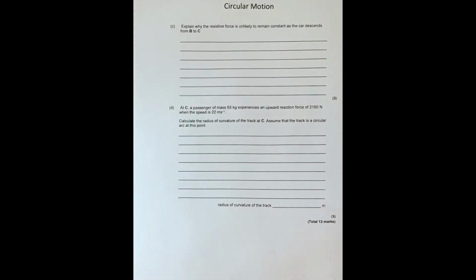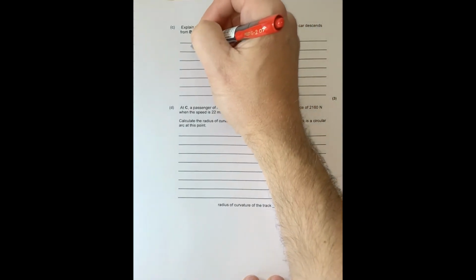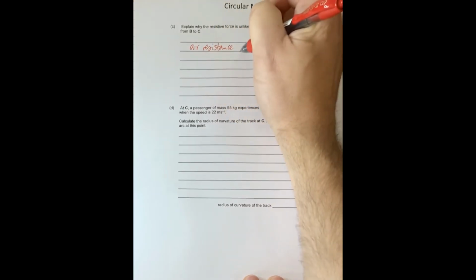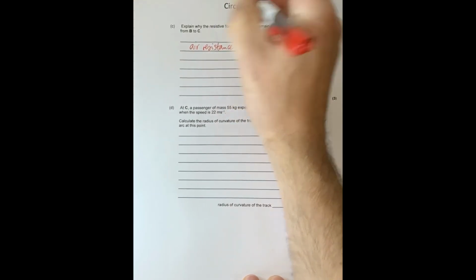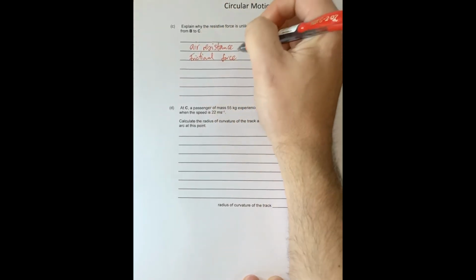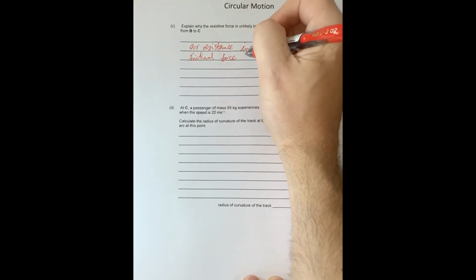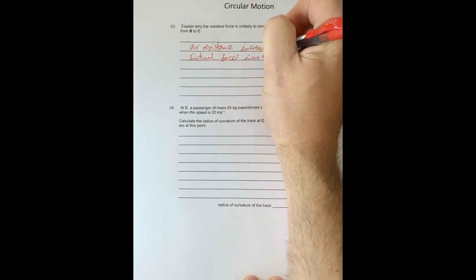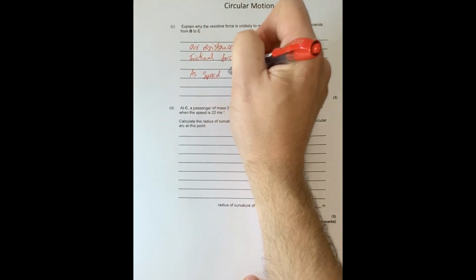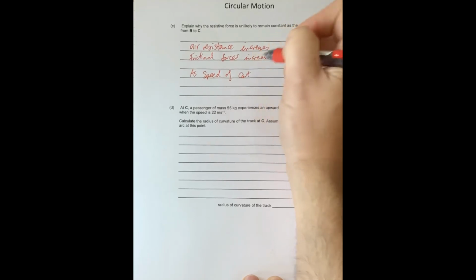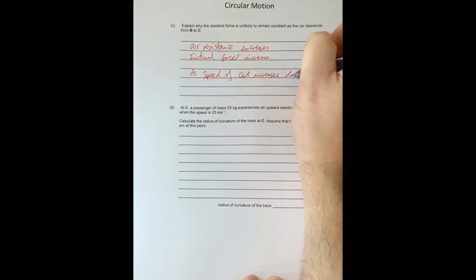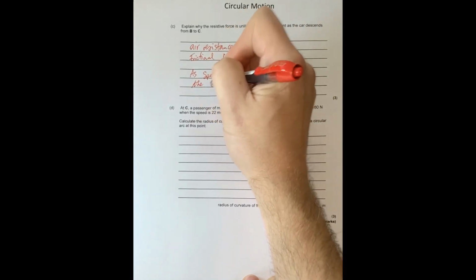So really we just need to mention that air resistance increases and frictional forces, between the cart, the track, and the roller coaster itself, increase as the speed of the cart increases down the track.